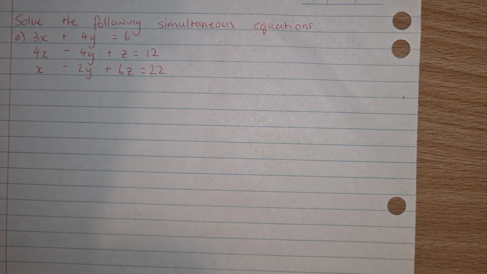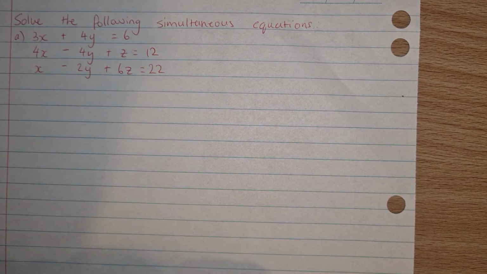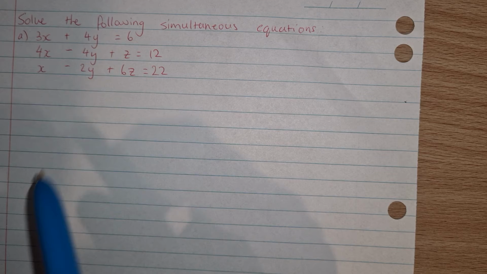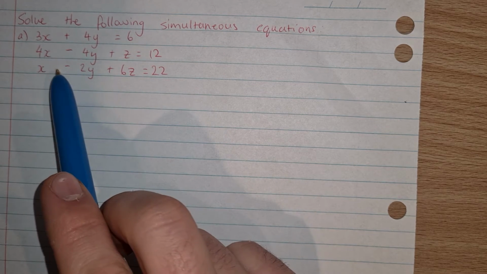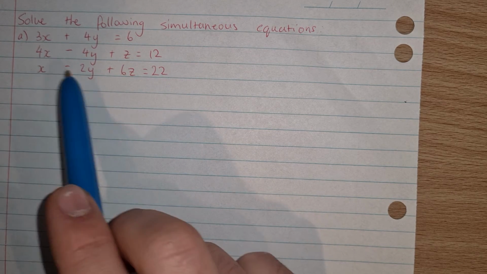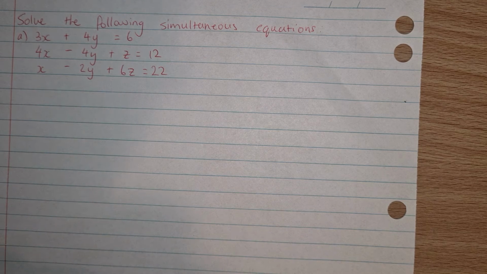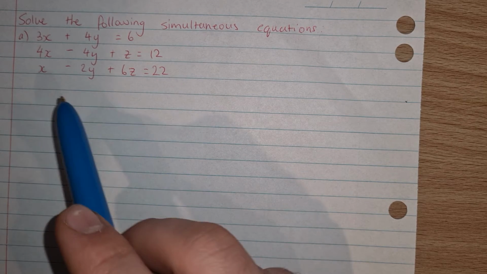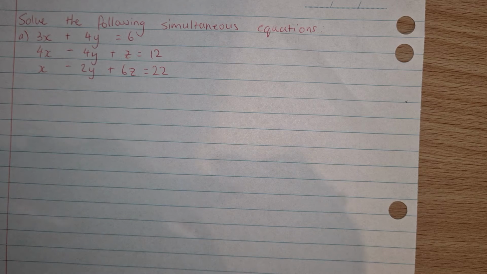So what we're going to do first is solve the following simultaneous equations. Our first step is to put it into matrix form. We've got 3 equations and 3 variables, x, y, and z, so we know it's going to be a 3 by 3 matrix. In fact, it's always going to be a square matrix, because remember that only square matrices have an inverse.